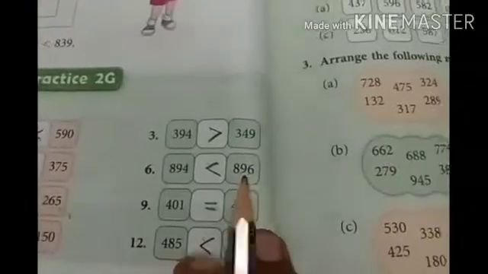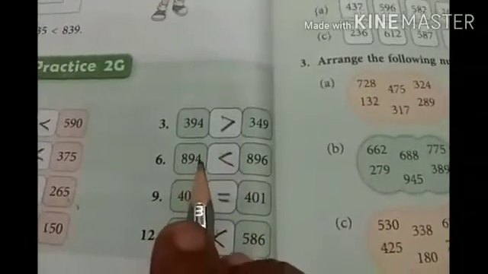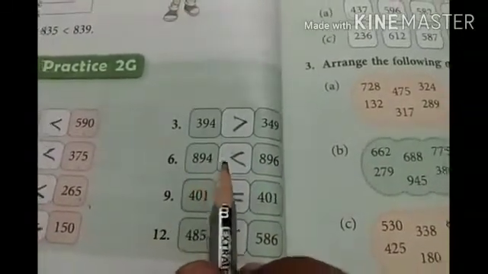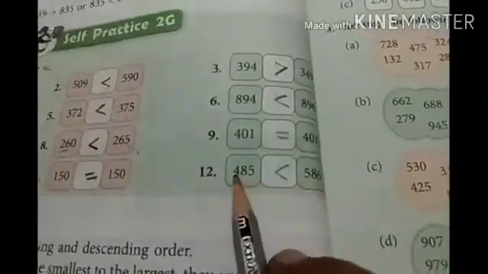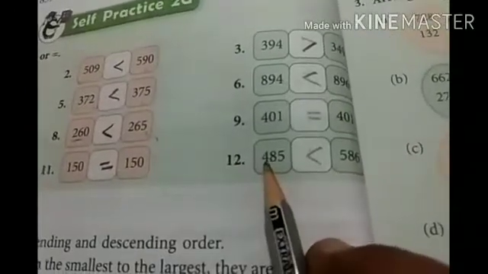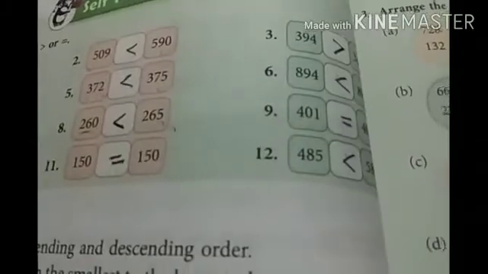So we have to compare ones to 6 and 4. So 894 is smaller. Like that we have to do. These two are equal, and here 400 and 500. 5 is greater and 4 is smaller. So 485 is smaller than 586. Understood?